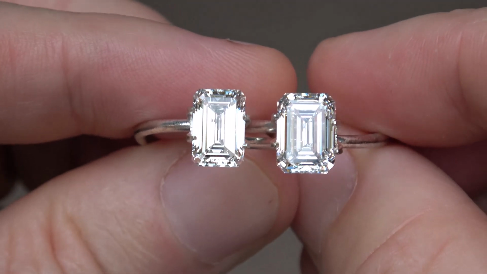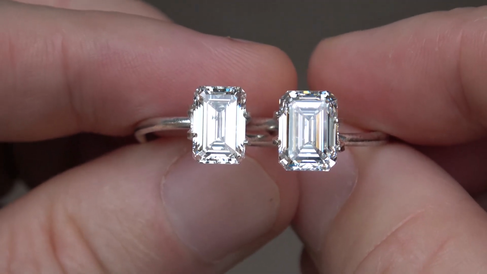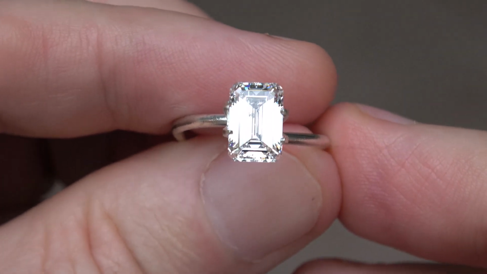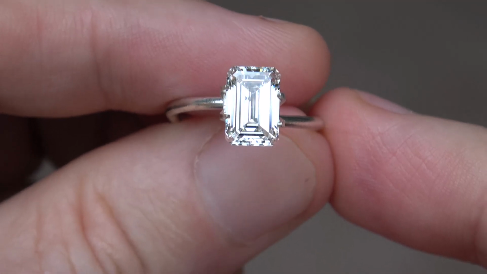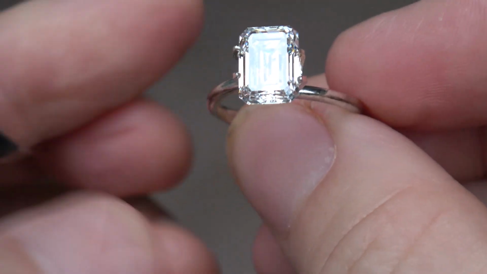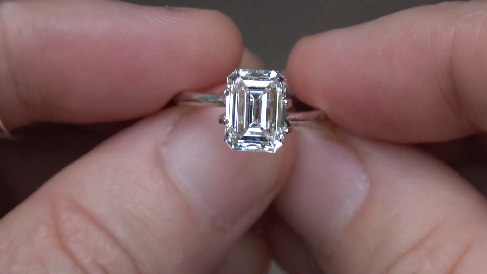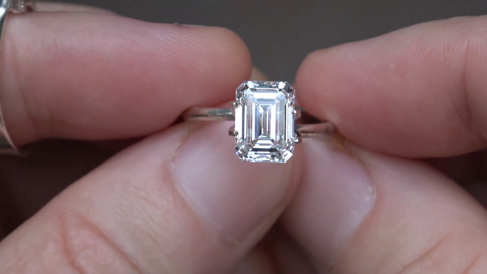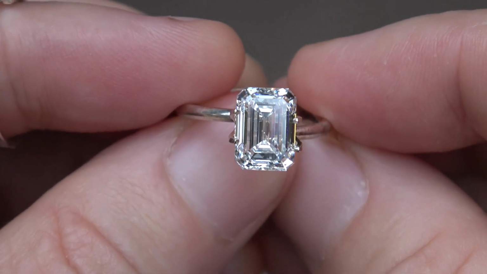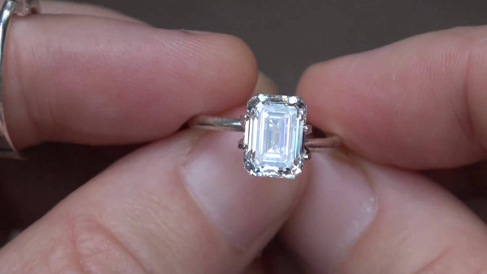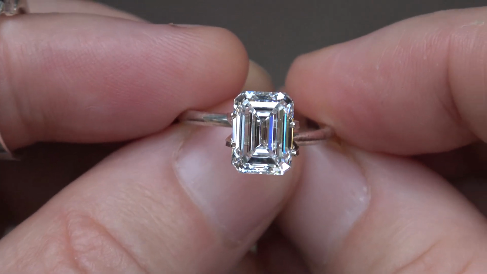So you can see the superior amount of bright white reflections coming out of this one. All right. On the 3.6, as we look at this in the face-up position, see right there, there are good looking views of it.